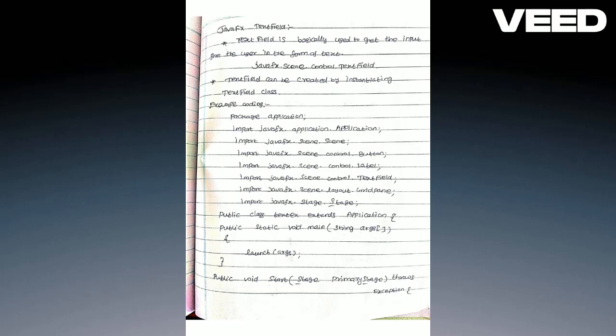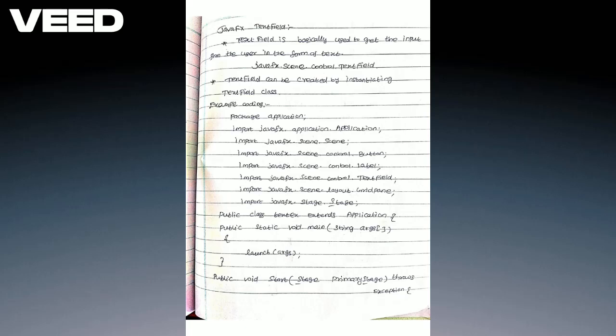Then here we are using the grid pane layout. Why do we go for the grid pane layout? If you want to display the username, after that the password, and after that submit, we are displaying row by row. So that is why we go for the grid pane layout. Our public class name is TextFieldExample, which extends the Application package, and in main we are launching the arguments.